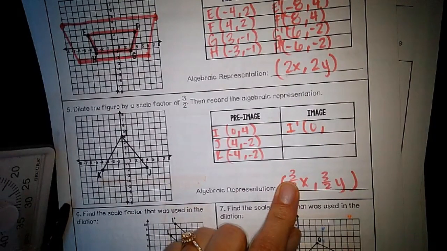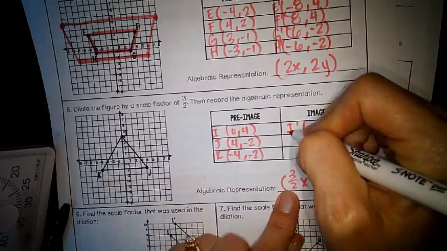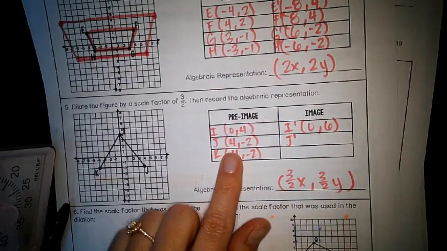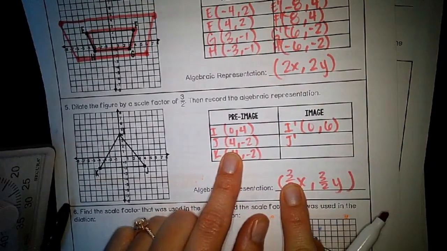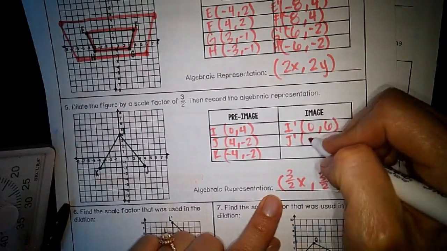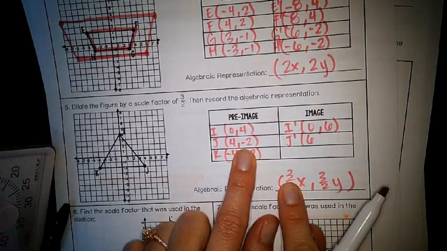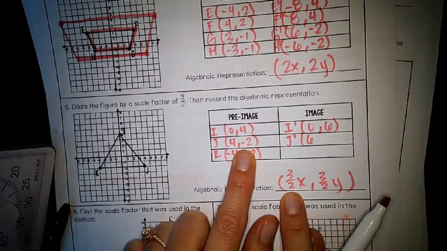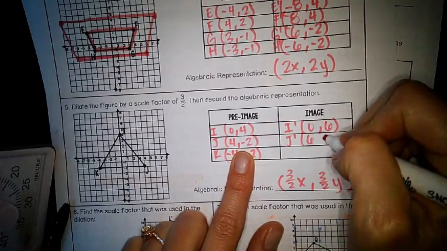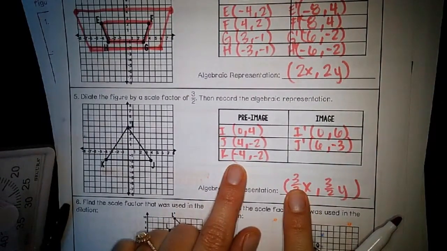Ready? Watch. 4 times 3, 12. 12 divided by 2, 6. Negative 2 times 3, negative 6. Negative 6 divided by 2, negative 3. Negative 4 times 3, negative 12. Negative 12 divided by 2, negative 6.